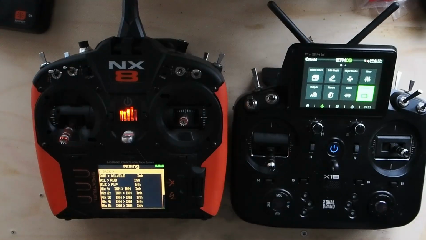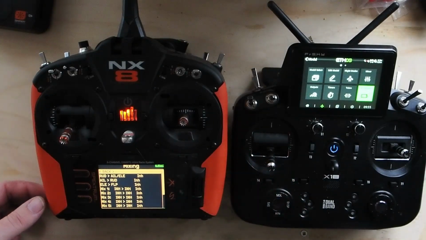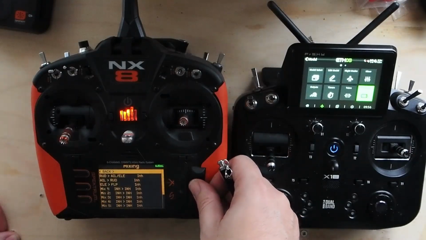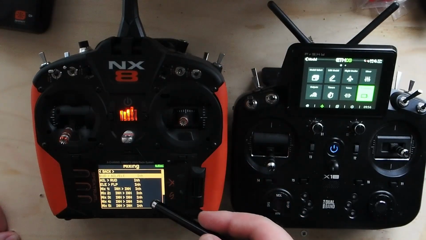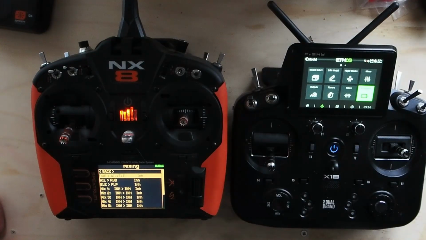So when you create a mix, you've got a few canned mixes here, and they depend on the model type. The canned mixers are very definitely different for airplane mode, sailplane mode and heli mode. So right now you've got a rudder to aileron or elevator, you've got an aileron to rudder, and you've got an elevator to flap.